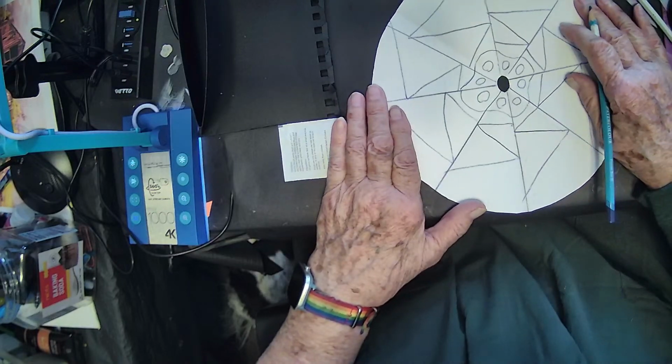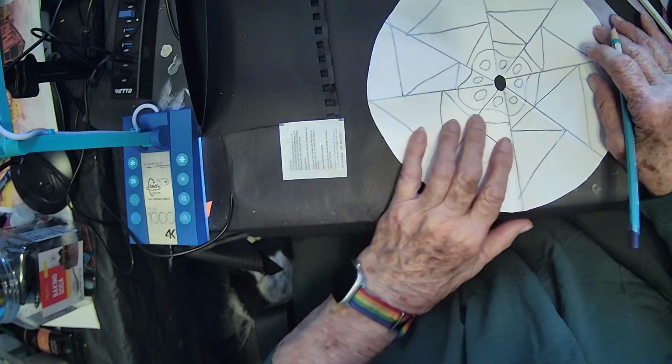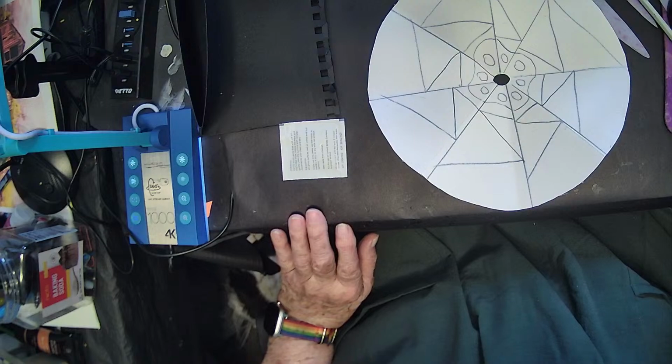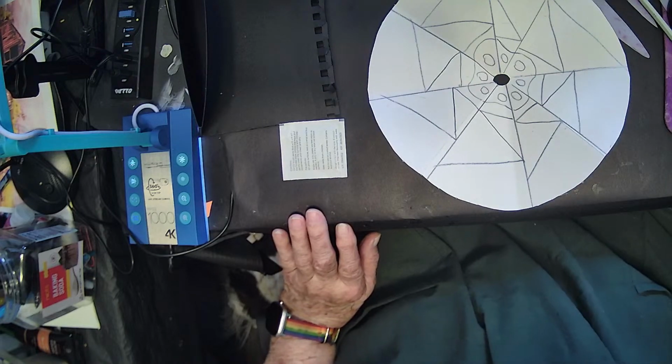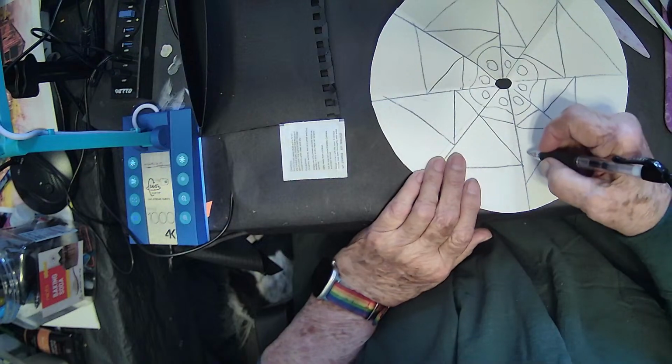They're not all equal, but that's okay. That's what we've got. Now, I think I'm going to go to some geometric shapes in these.